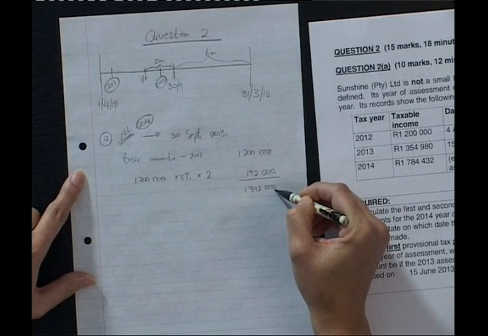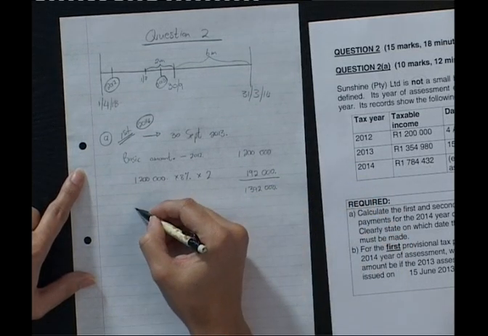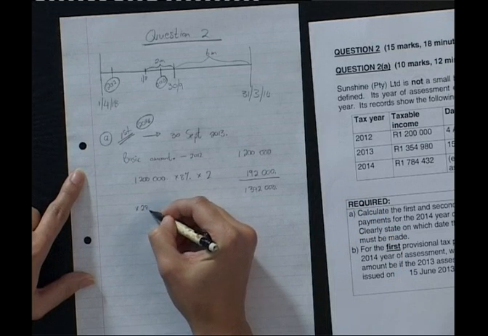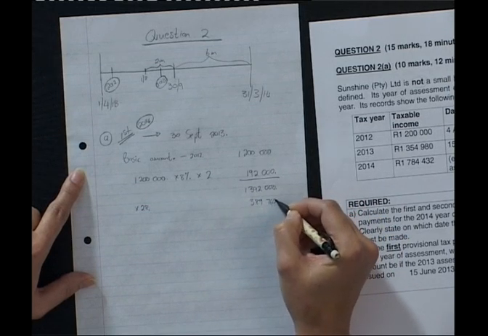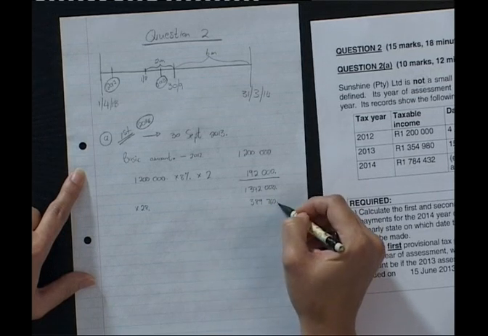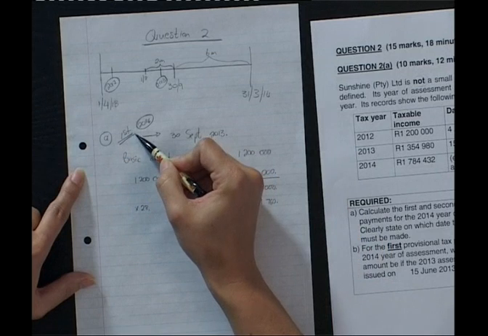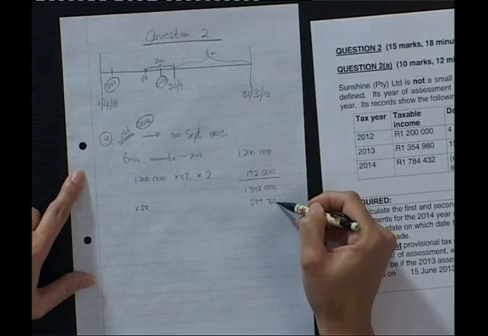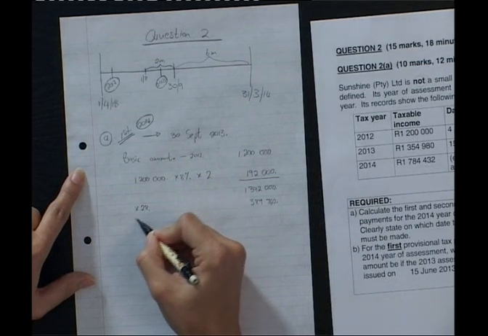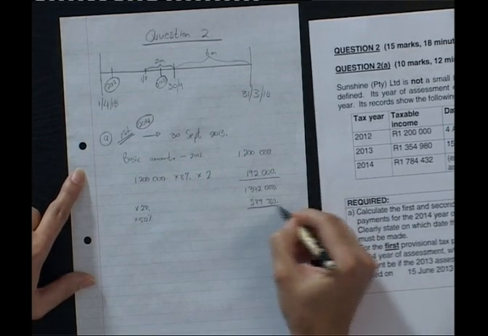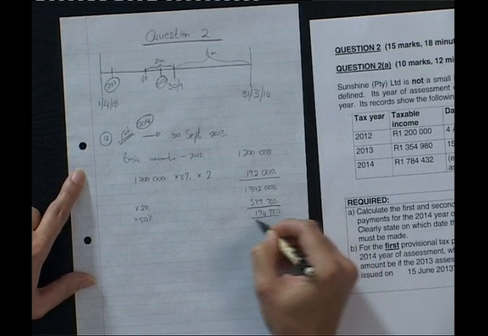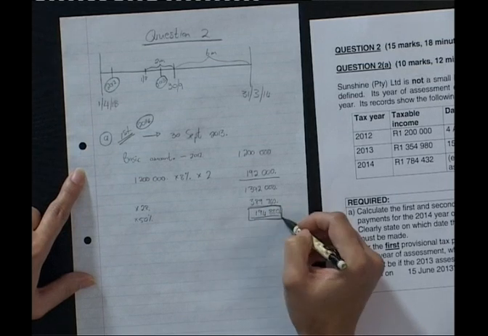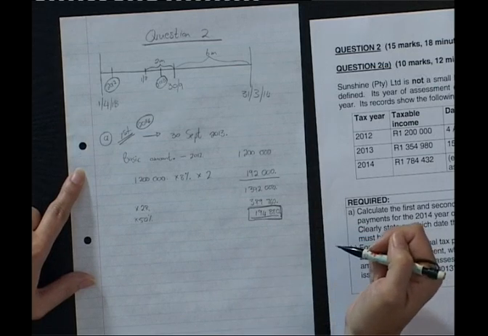So this is now my basic amount. What you do with the basic amount is you apply the tax rate for a company, because it's not a small business corporation. So my tax liability will be 389,760. But remember, this is the total amount for 2014, and because we're doing the first provisional payment, only half of the amount needs to be paid on that date. So only half of that amount gives me 194,880. So this is the amount of my first provisional payment for the 2014 year of assessment.